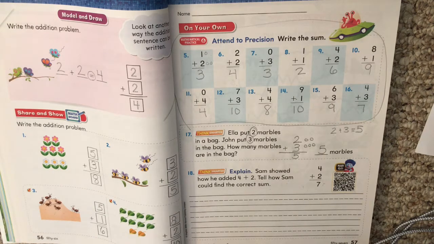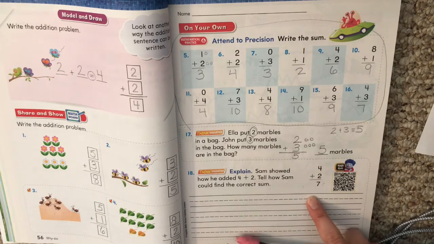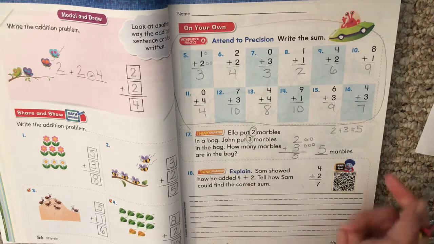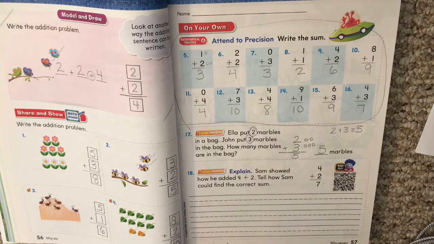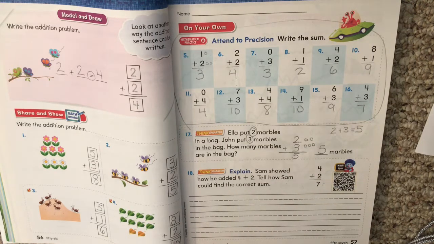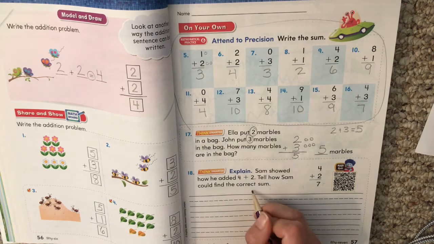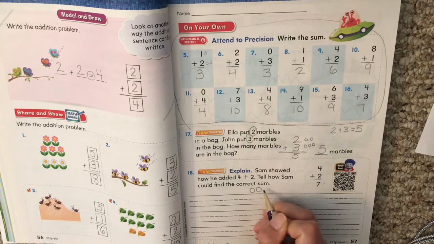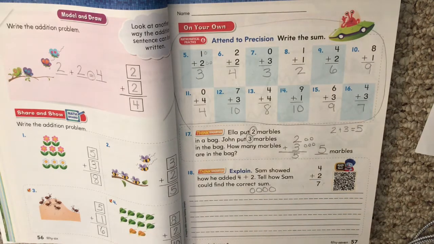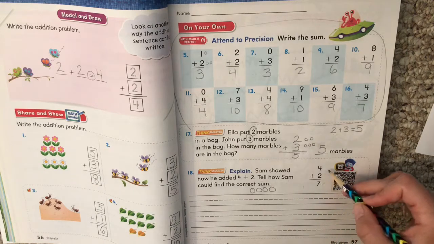Hopefully you said we draw circles, right? If Sam drew circles and counted them, would he find the right answer? Probably, right? So let me watch my paper and see if that will help us. So for the first number, how many circles do I need to draw? I would need to draw 4 circles. So here's my 1, 2, 3, 4. And again, you do not need to do this. You can just listen along with me.